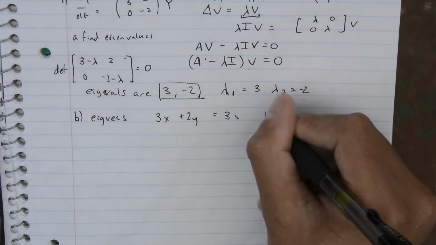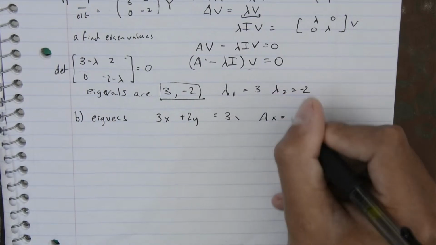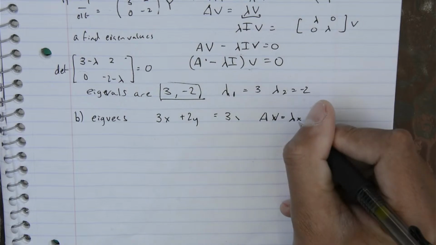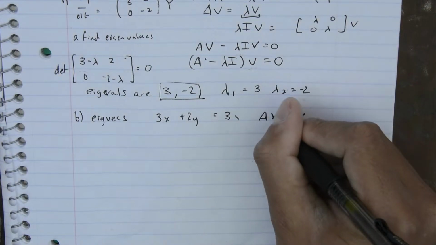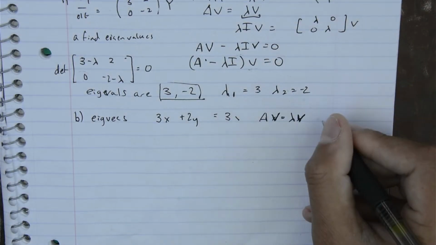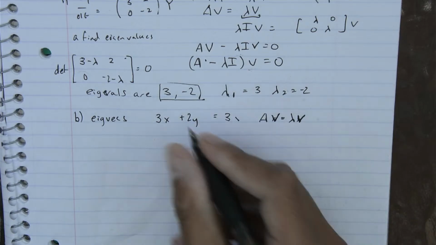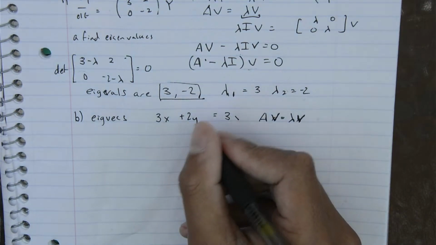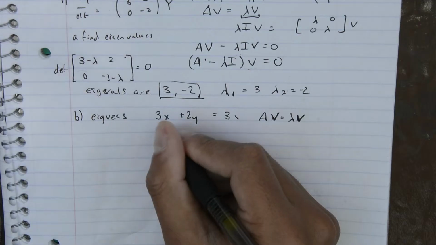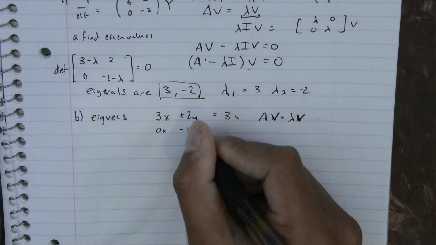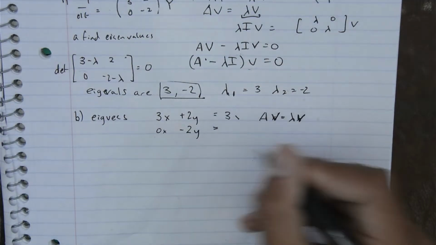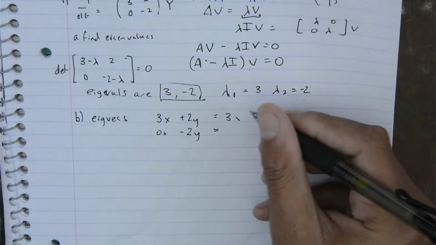So we're going to have AV is equal to lambda V. For the first equation, we get 3x plus 2y, and then 0x minus 5y, and this is lambda V on the right side.